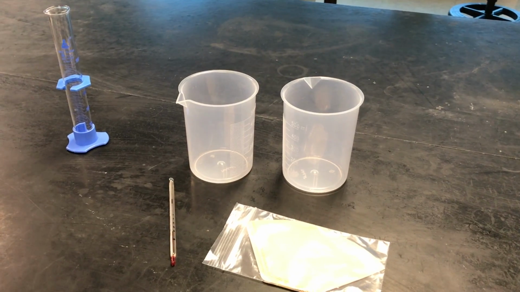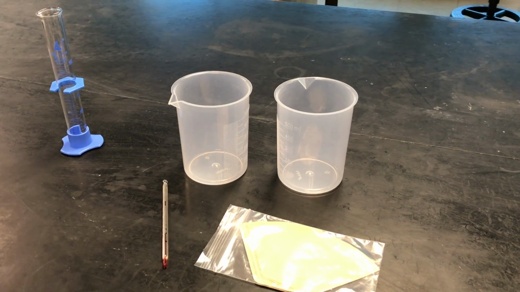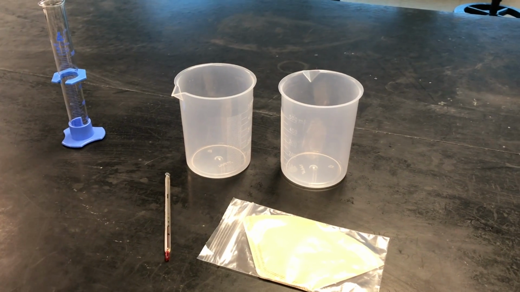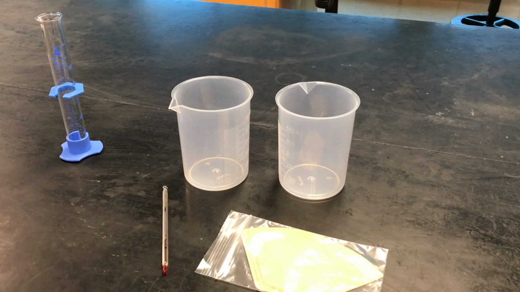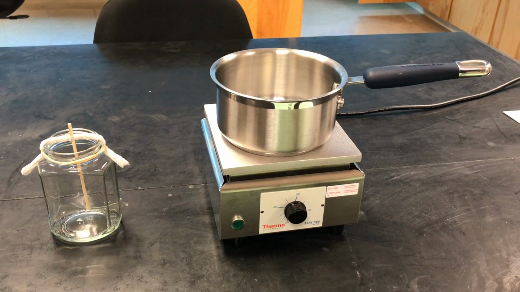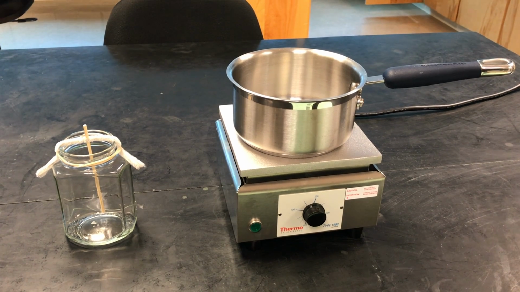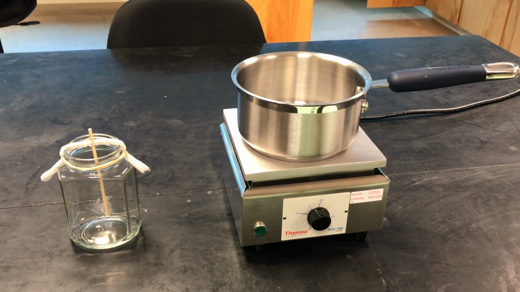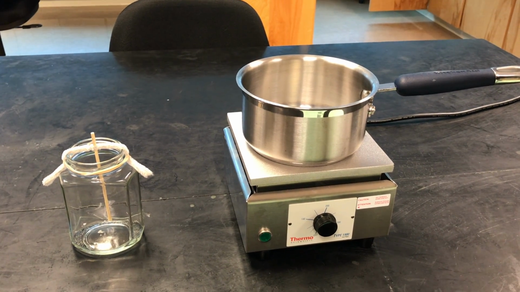For this lab, you're going to need a few things from your lab kit: a 50 ml graduated cylinder, those 2 beakers, a coffee filter, a thermometer, the digital scale, and a glass stirring rod. On your own, you're going to need to supply some water, and it can just be tap water, your solute of choice, which you'll see in a minute, a string or pipe cleaner.